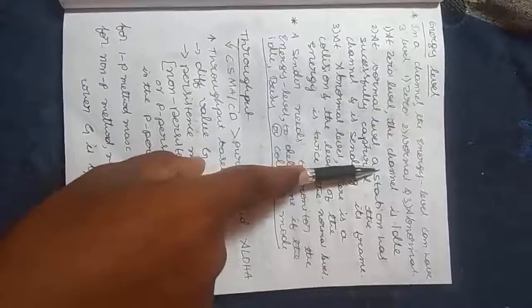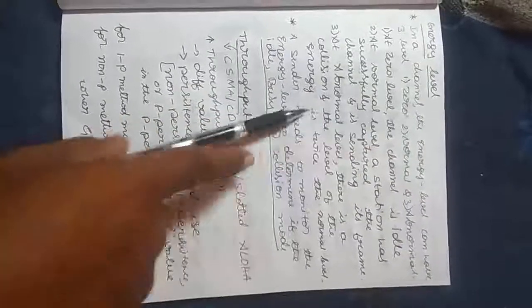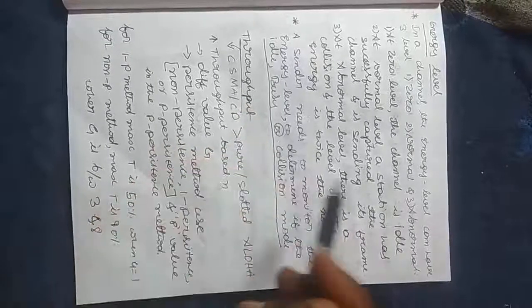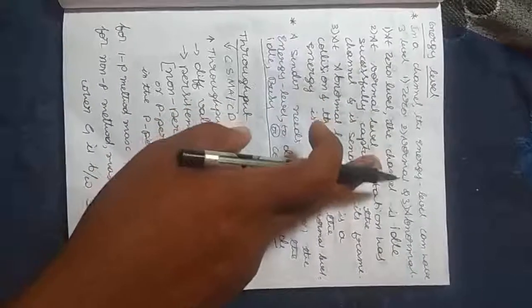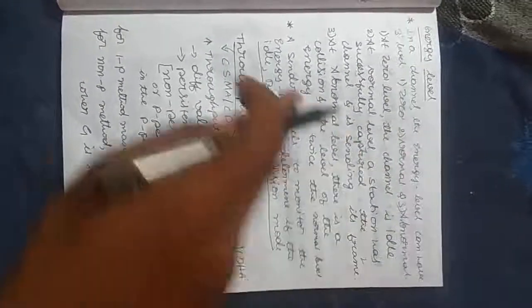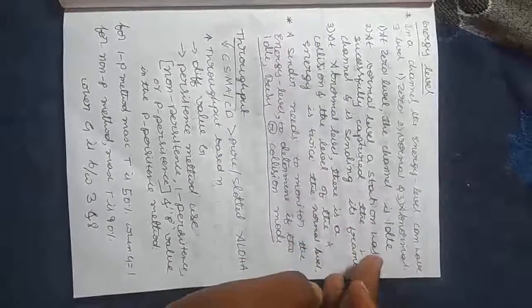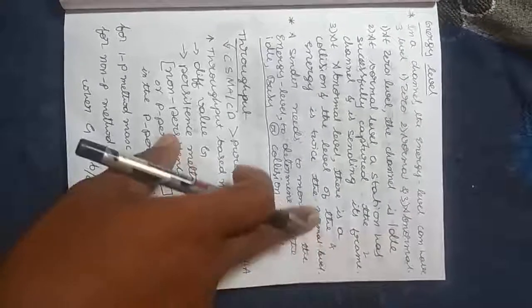What is the abnormal energy level of the channel? It means there is a collision in the channel, and the level of the energy is twice the normal level. Suppose the normal energy level is 2, then the abnormal level of the channel will be 4, which is twice the normal level.